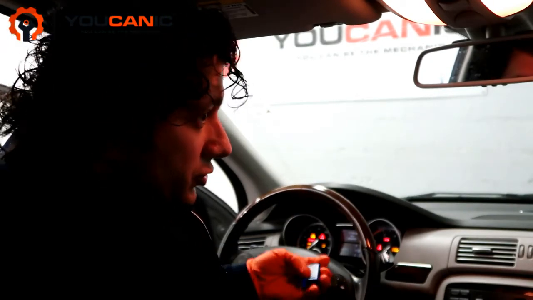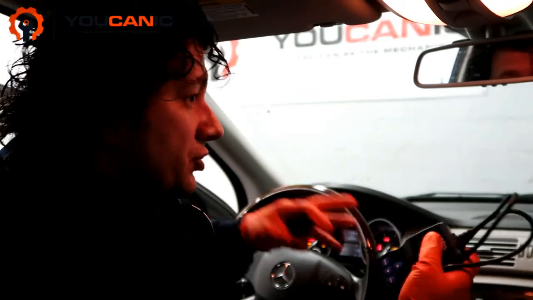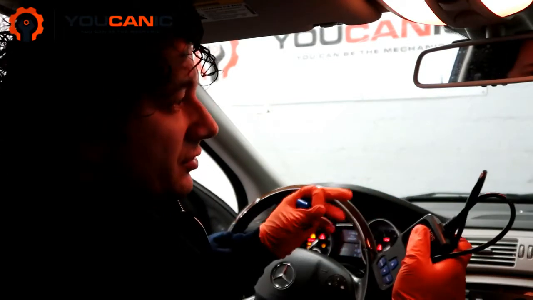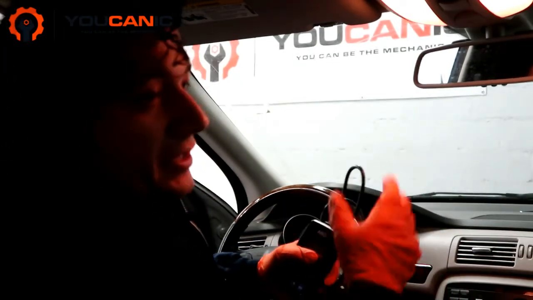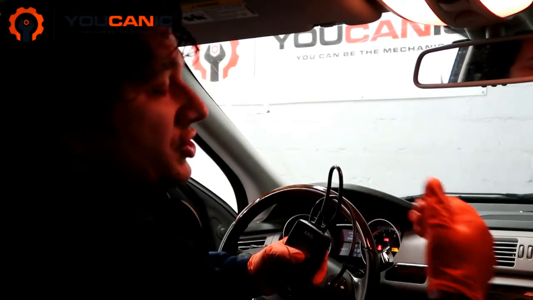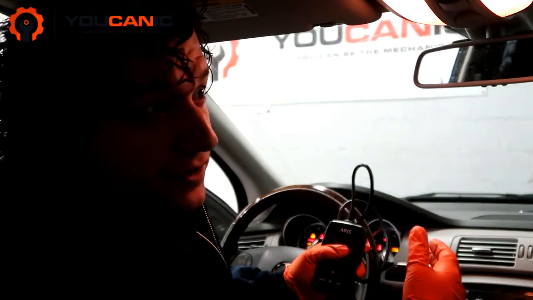So we'll use a basic OBD2 scanner. When you take your car to a repair shop or the dealer, they have a professional-level scanner that can read, for example, Mercedes-specific codes.